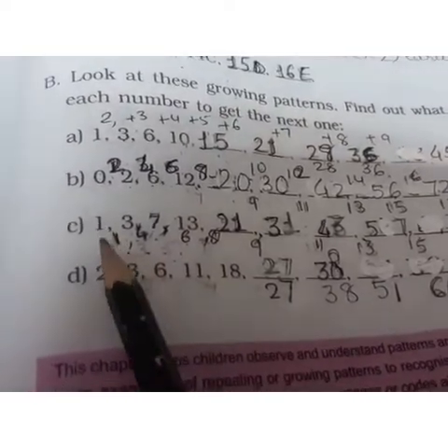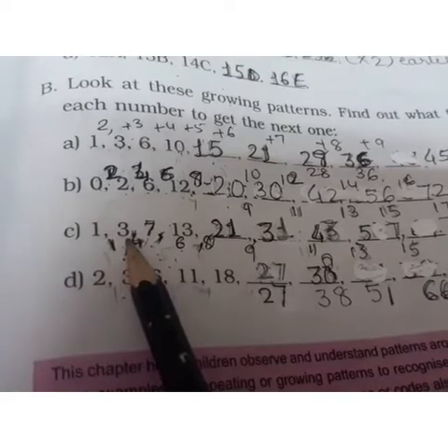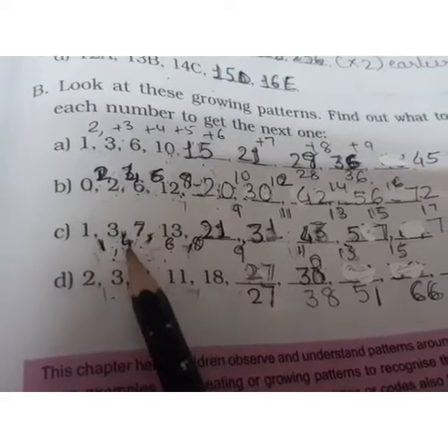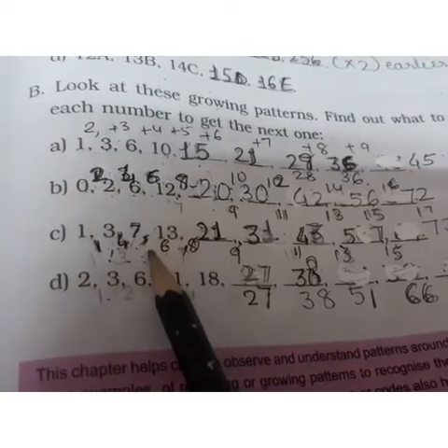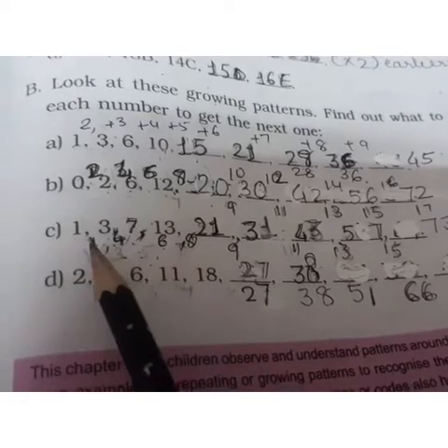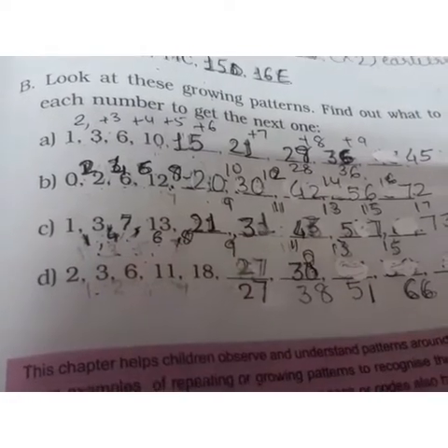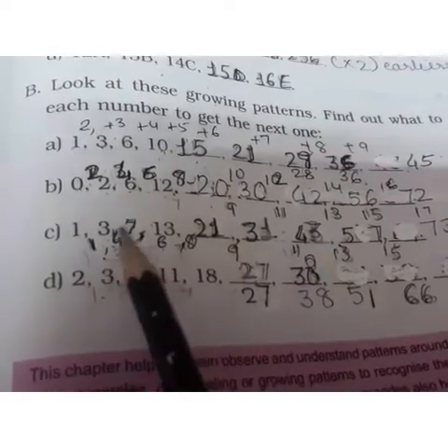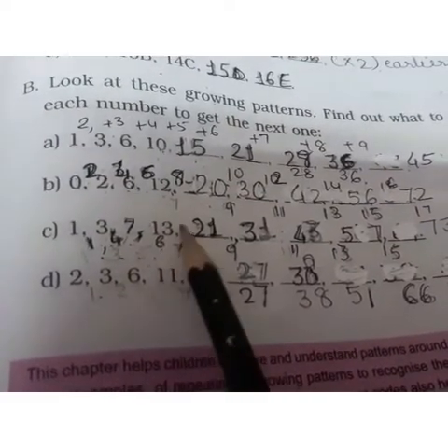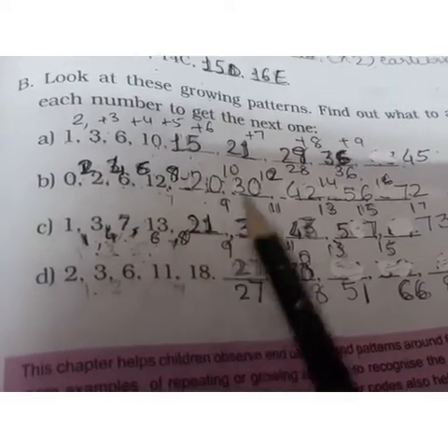Now see the pattern. 1 के बाद 2 ऐड किया तो हमको 3 आया. 3 के बाद 4 ऐड किया तो 7 आया, मतलब 2 और 4 नंबर्स आए. 7 में हमने क्या ऐड किया, 6 ऐड किया तो 13 आएगा. अब now what is the pattern of the numbers that you have to add? 2, 4, 6. तो अब इसके बाद क्या आएगा, 8 आएगा. मतलब 13 में अगर हम 8 ऐड करेंगे तो 21 आएगा.